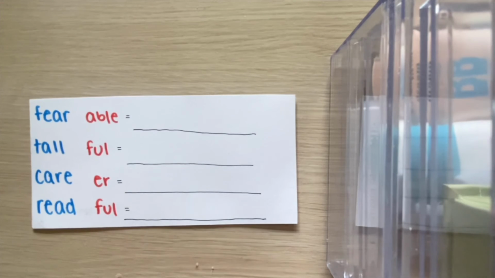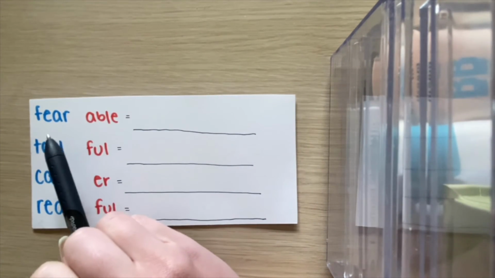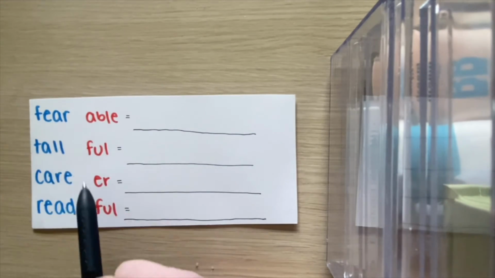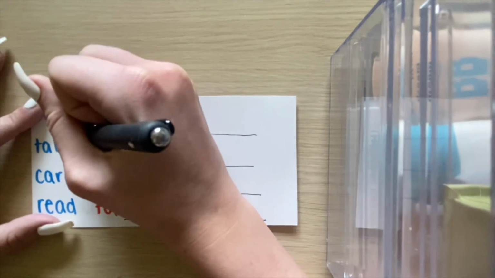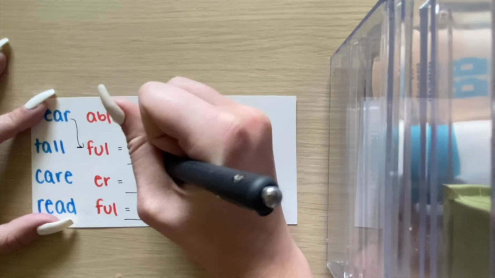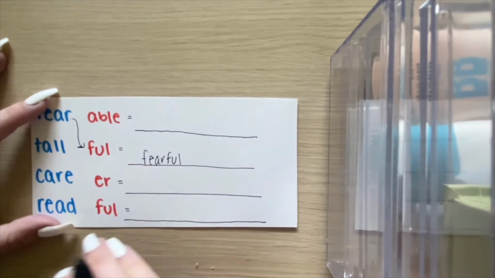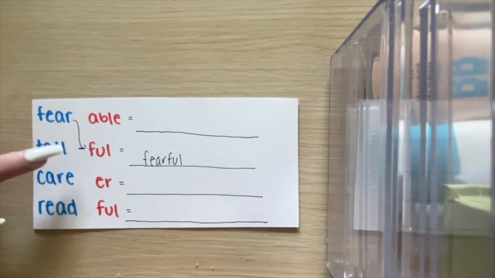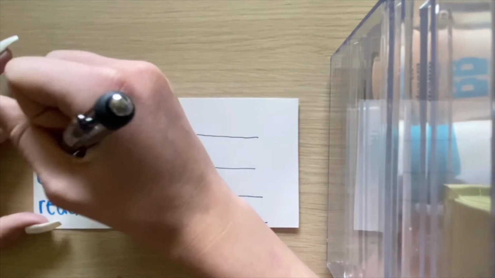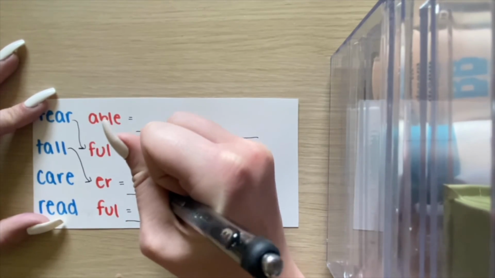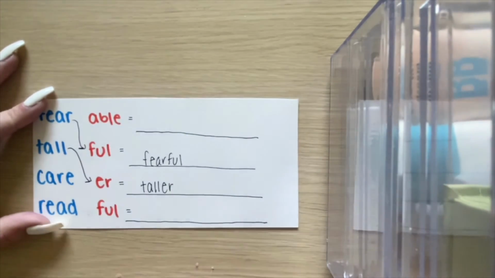Now let's look at suffixes. Our first one is fear. Fearable, fearful, or fearer? It would go with fearful, meaning that we are full of fear. Next we have tall. Tallable, taller, or tallful? That's right, we would have taller, meaning that we are more tall than before.